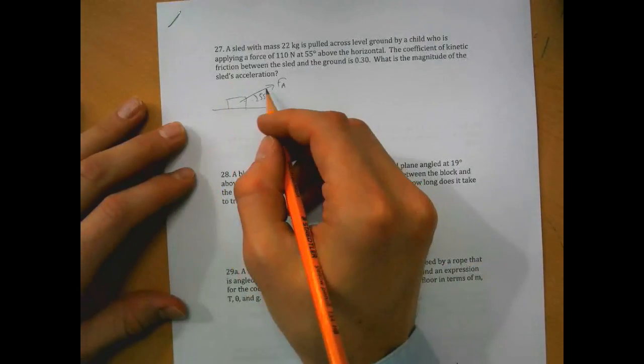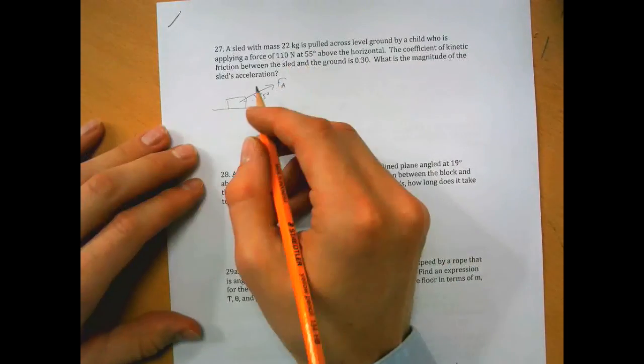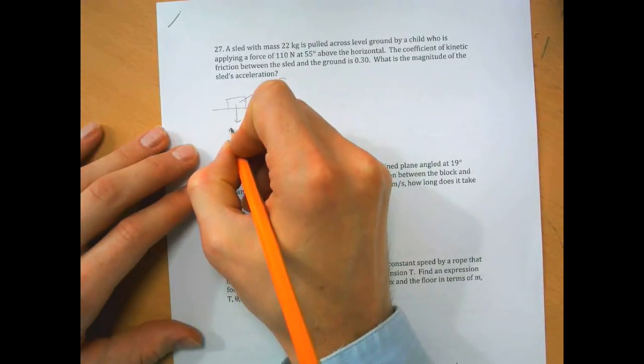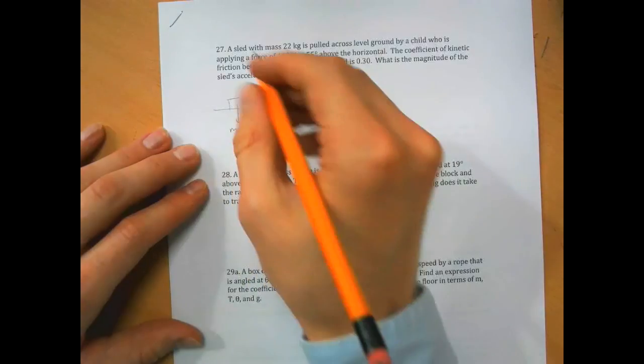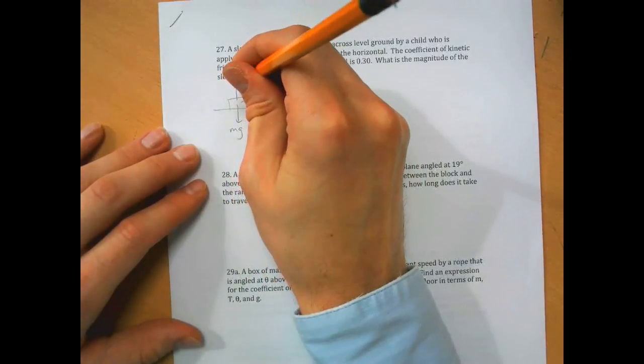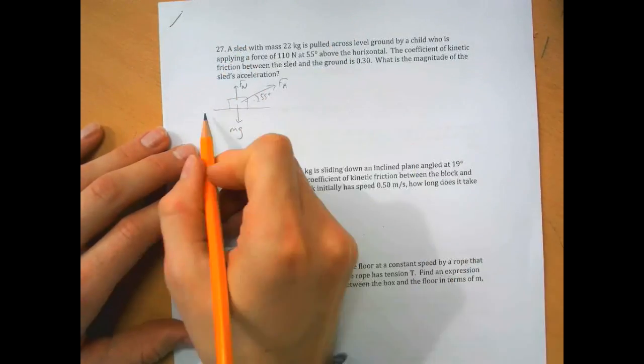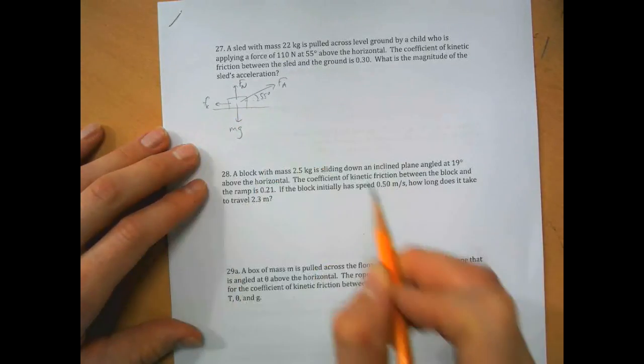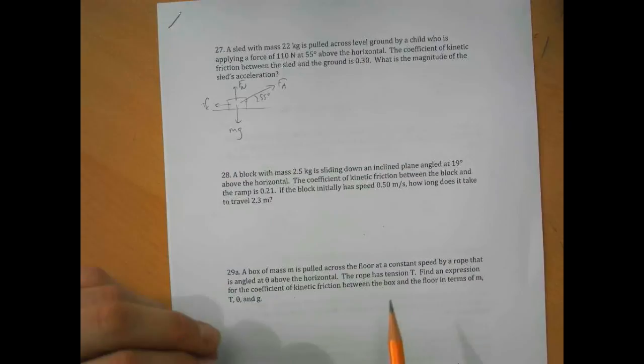So as always, we start by drawing a diagram. Applied force 110 newtons at 55 degrees above the horizontal. We always have a gravitational force. There's a surface, so we have a normal force acting upward in this case, and there's a coefficient of friction, so we have friction. That will always oppose the object's motion.